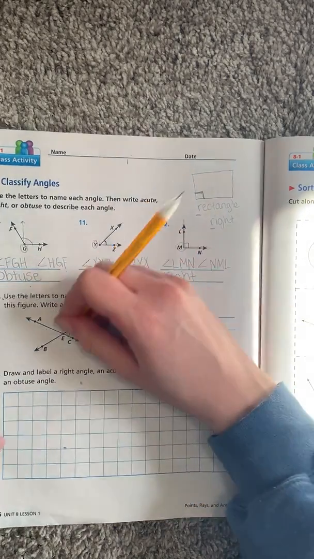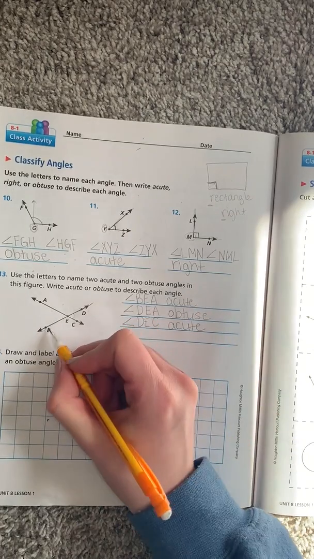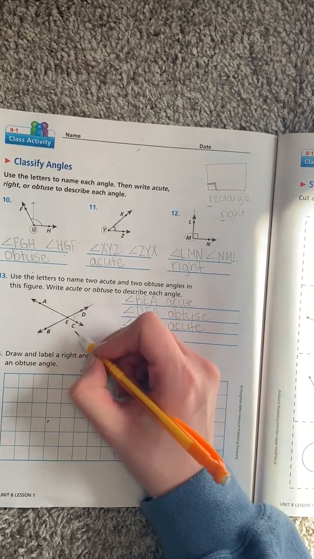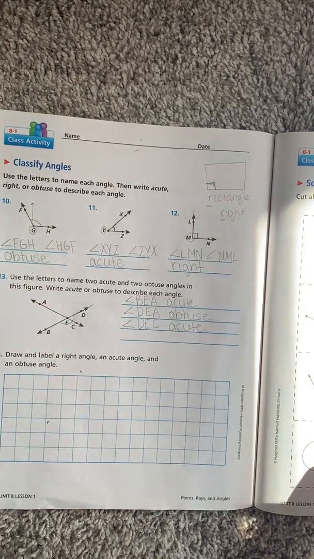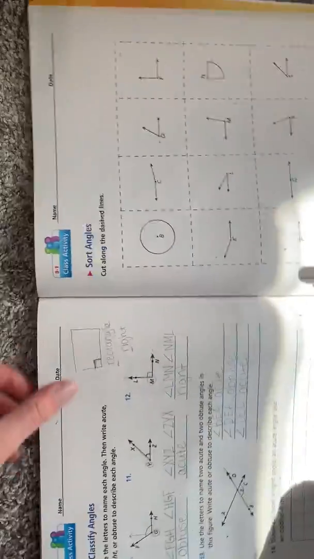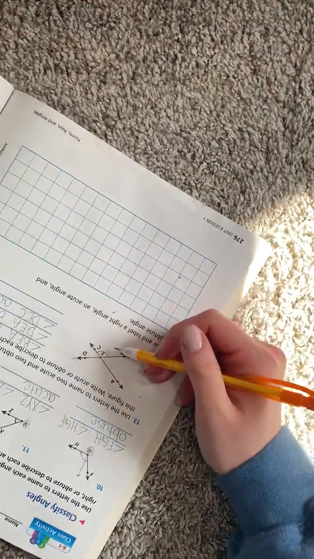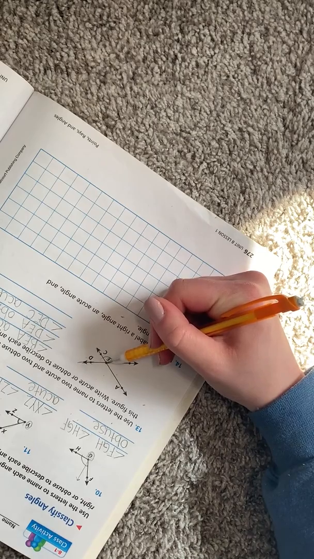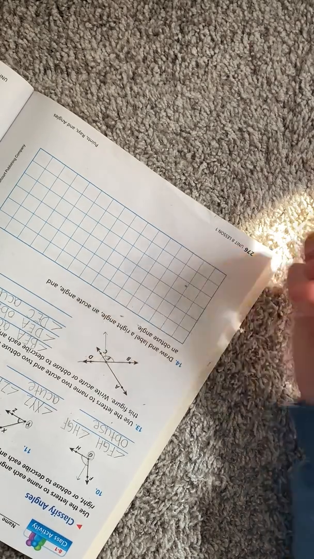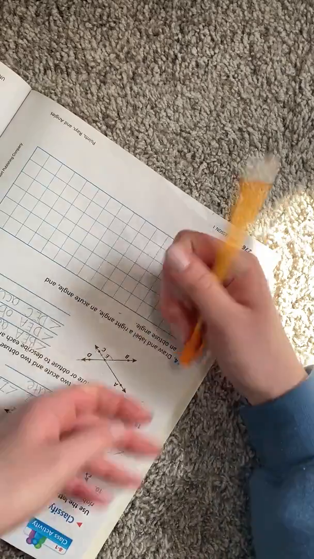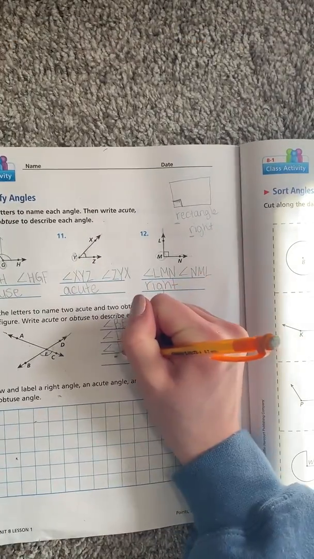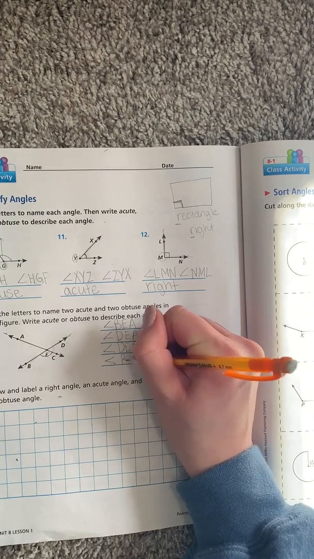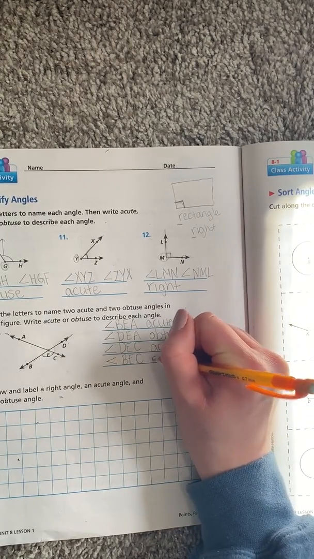So lastly, we have one more angle, angle BEC. Here we can see that it's going to be a larger angle again. You can see that this would be a right angle if it looked like that, but since it extends further than that, it makes it an obtuse angle. It's a larger angle than these acute ones were. So angle BEC is obtuse.